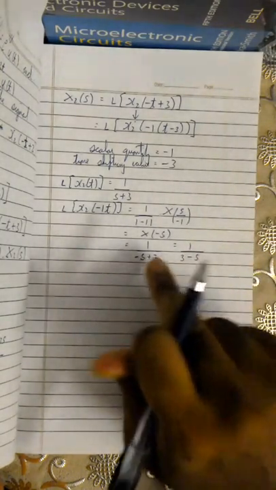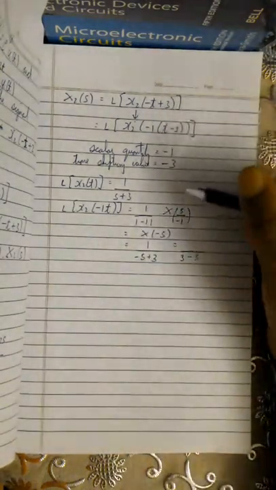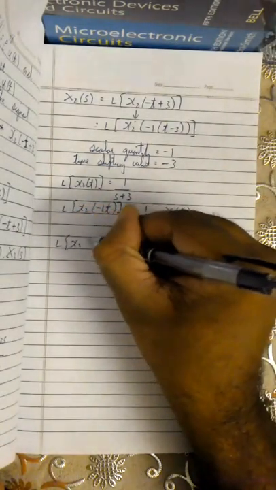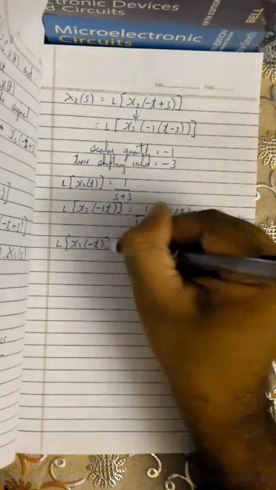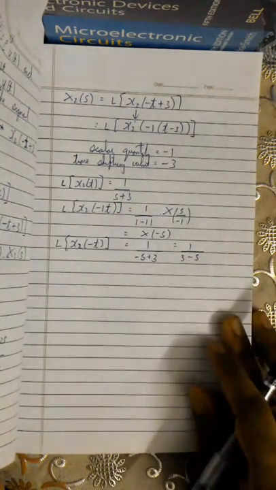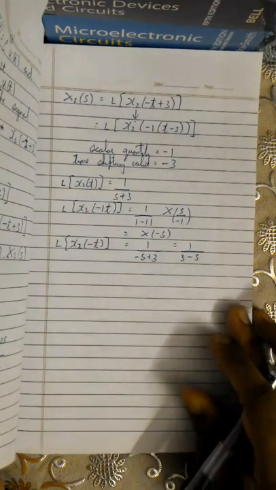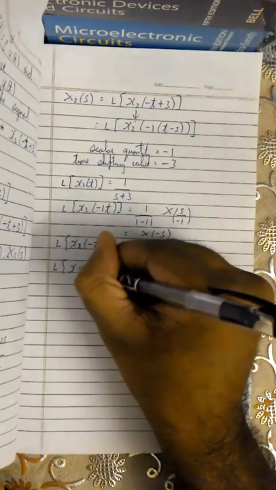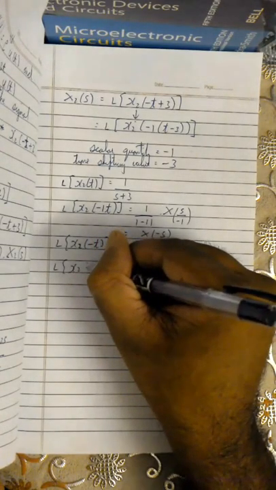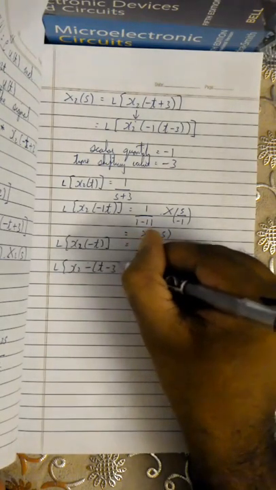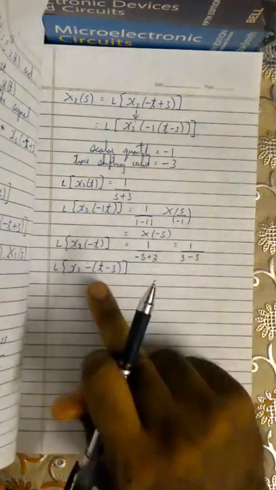This is the Laplace transform of x2 of minus t. Okay, this is the Laplace transform of x2 of minus t. Now I am going to find the Laplace transform of x2 of minus t plus 3.